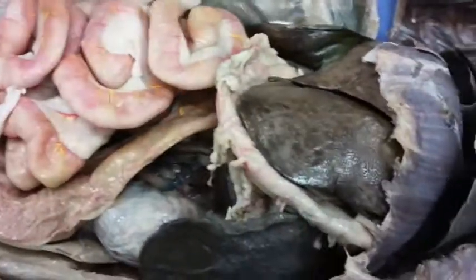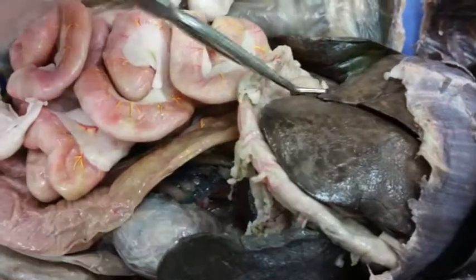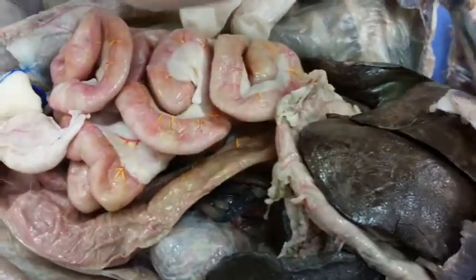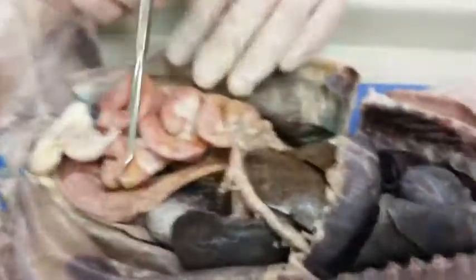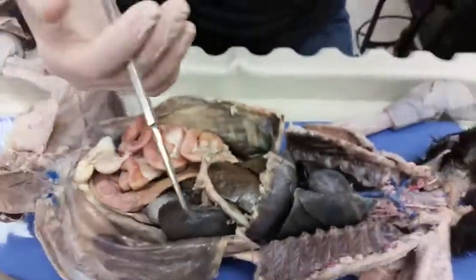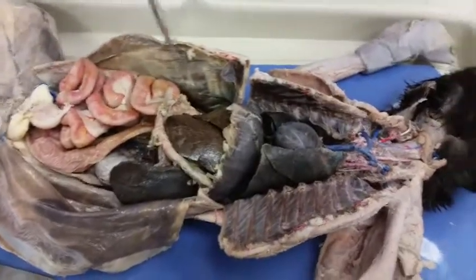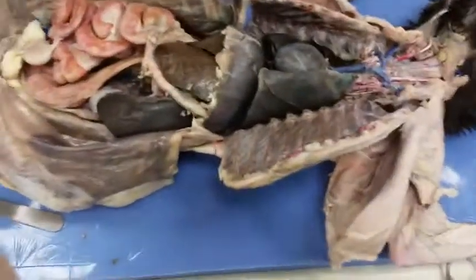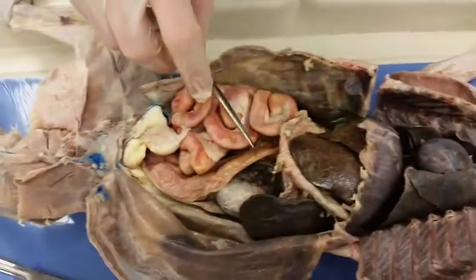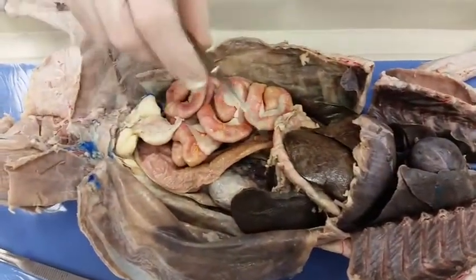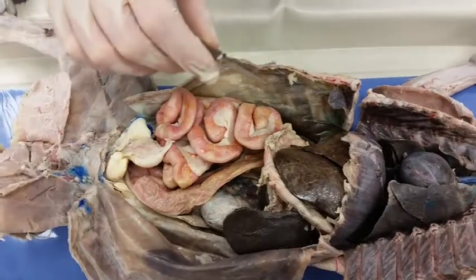Liver, which is very fun, it's everywhere. The diaphragm, right here, separating the abdominal and thoracic cavities. Thoracic cavity, abdominal cavity. Pretty straightforward. Okay. Once again, the greater omentum should be completely covering this area where the intestine, the stomach, all that stuff, that should all be covered by greater omentum.